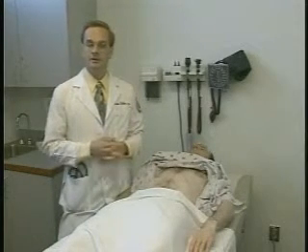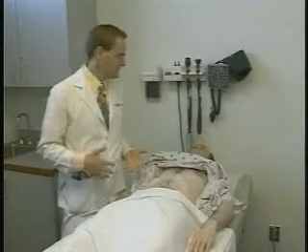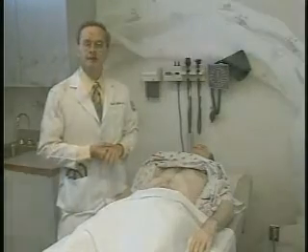And of course, the door should be shut in addition to draping. You as a physician should be on the patient's right side to do this examination. So let's begin by looking at some of the surface markings of the abdominal wall.